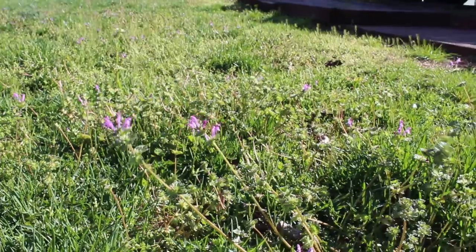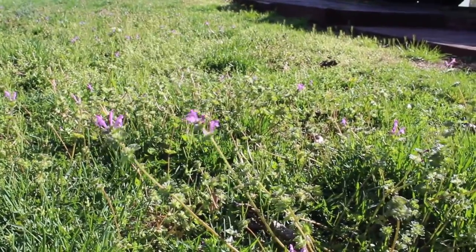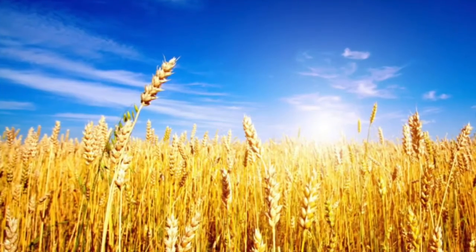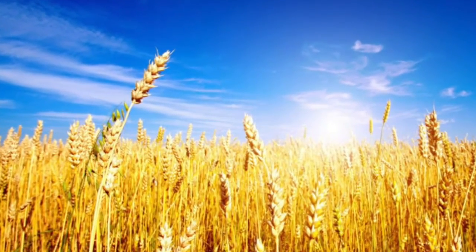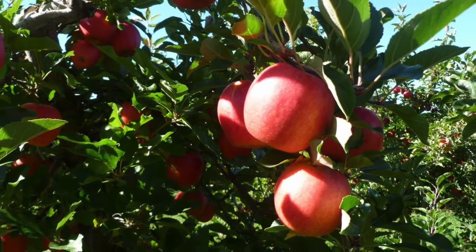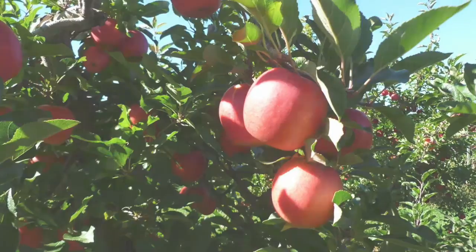Seeds can be sown to grow new plants, and they can also be important food sources. We eat the seeds of wheat, corn, beans, and many other plants. We also eat many fruits, which are enlarged ovaries that contain the seeds of the plant.